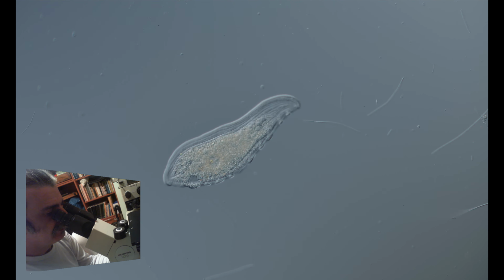Okay, now I'm back on the Petri dish bottom. You can see some scratches. Okay, here is that Loxophyllum. We'll go methodically. Here is again the Trachelius.